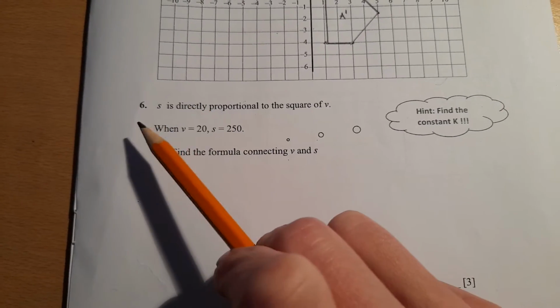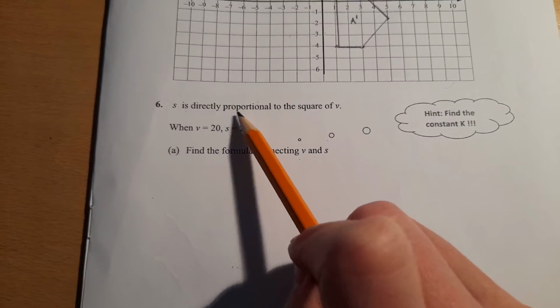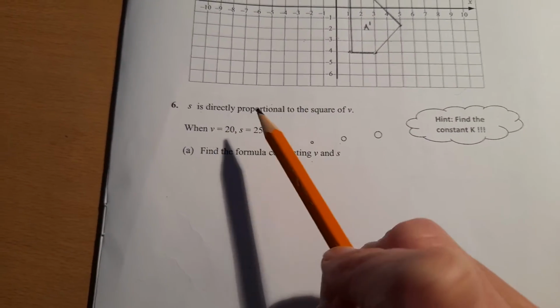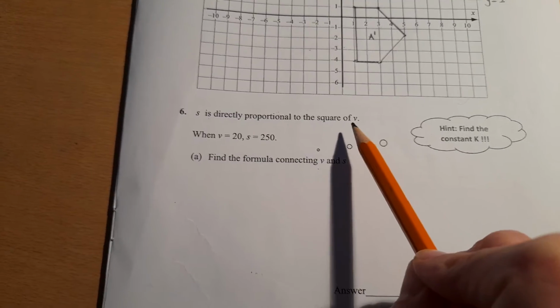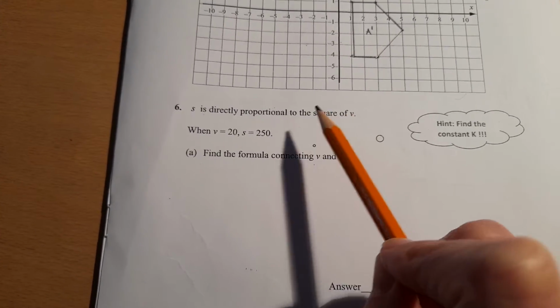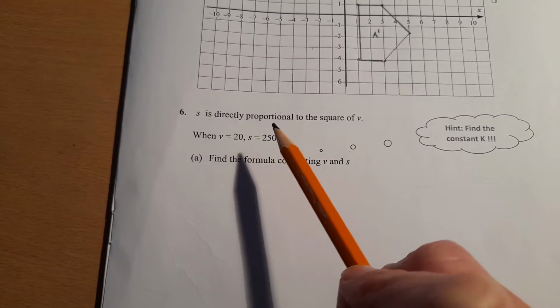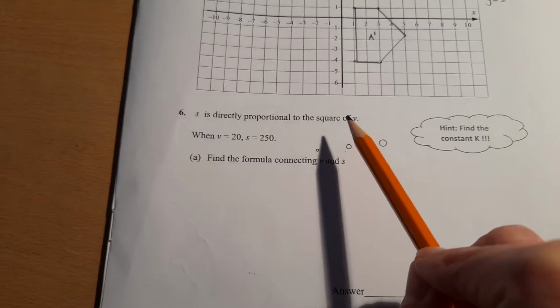So the first quantity S is directly proportional or varies directly as the second quantity, which is the square of V, not V, the square of V. So that means that S is equal to a constant multiplied by the square of V, and that's your general equation.